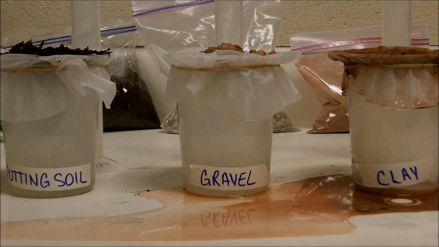We are seeing changes happening, but the variable in this experiment is what? The different types of soil. That's our variable. The controlled is what we see the same: the cups, the amount of water, the amount of soil that we used on each one. And the variable is that we change the soil from one to the other.